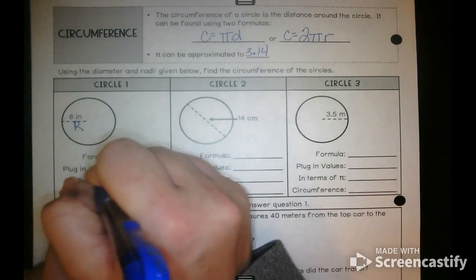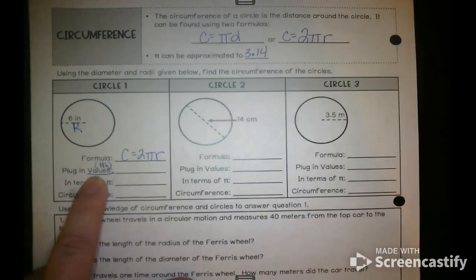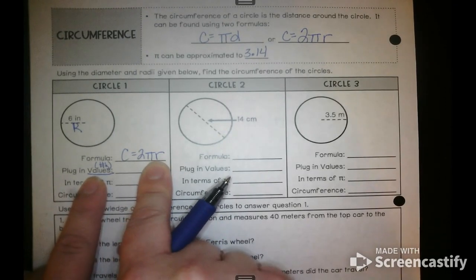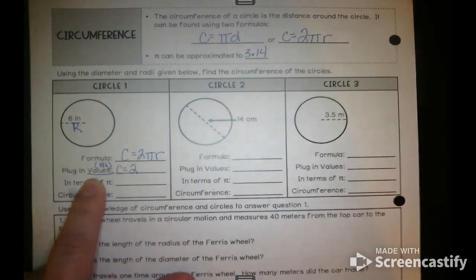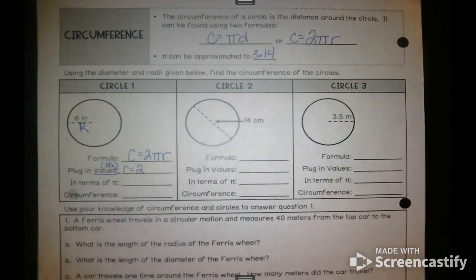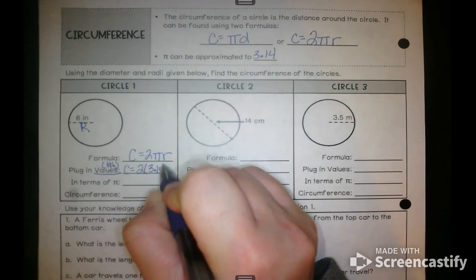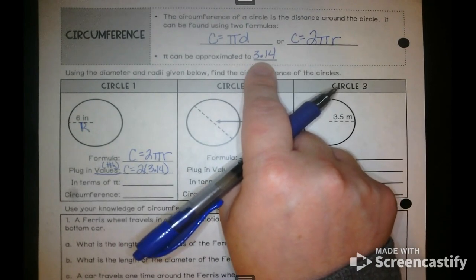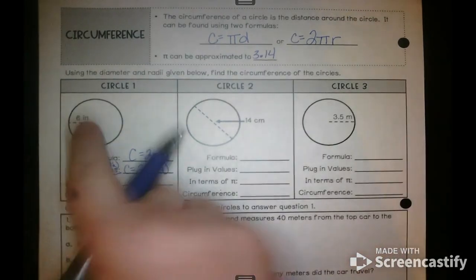Okay, so it wants me to plug in values. Anytime it says plug in values, values means numbers. We're plugging in our numbers for our symbols, our variables. So this would be 2. What value do I use for pi? 3.14, because that's what we set up here. Okay, so then what value am I using for r? 6.